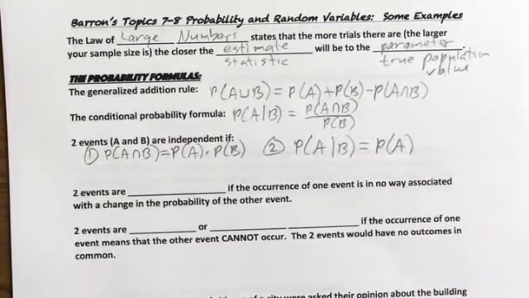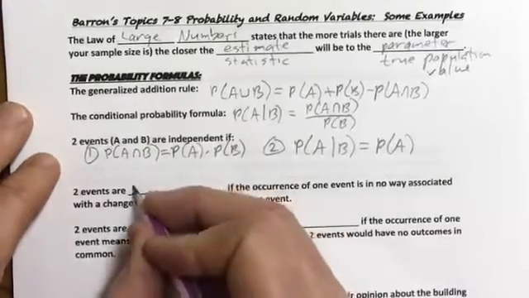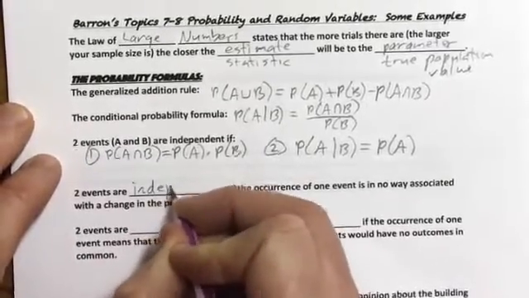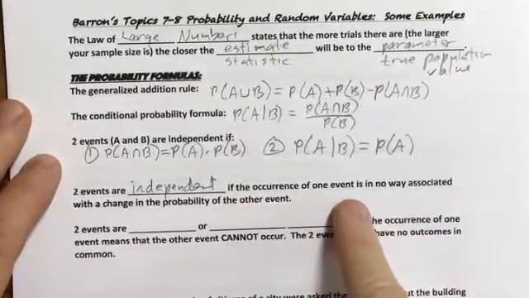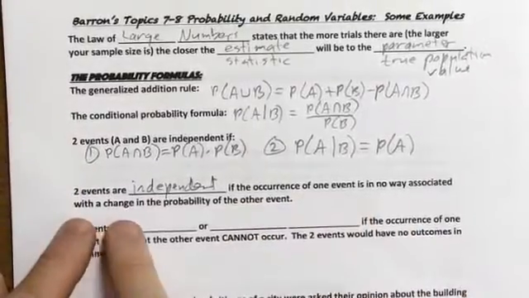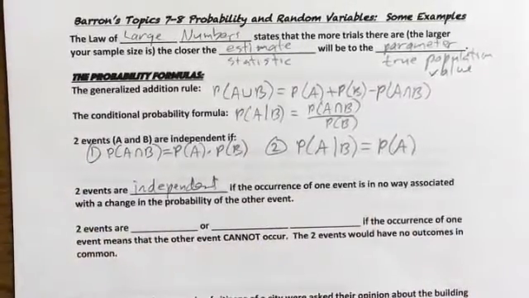Once again, two events are independent if the occurrence of one event is in no way associated with a change in the probability of the other event. It's like flipping a coin and rolling a die and getting a 6. It doesn't matter what the flip of the coin was. The probability of rolling a die and getting a 6 is 1/6.